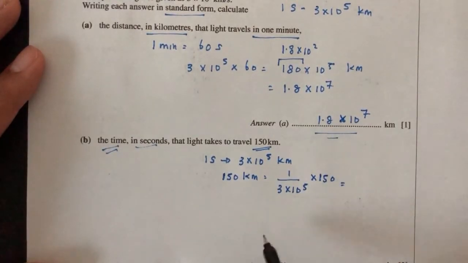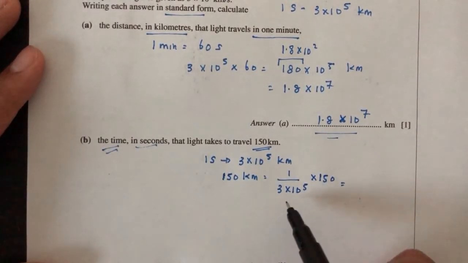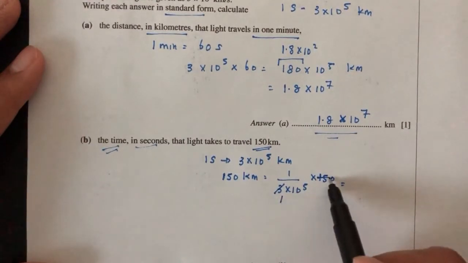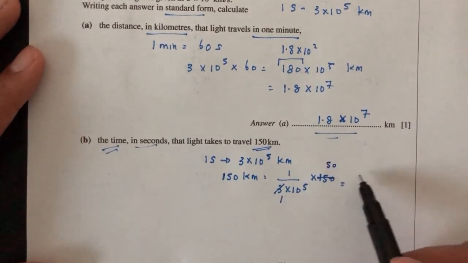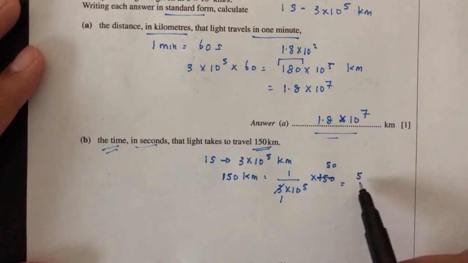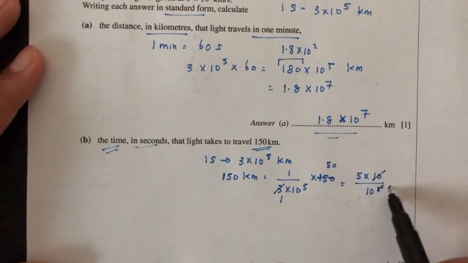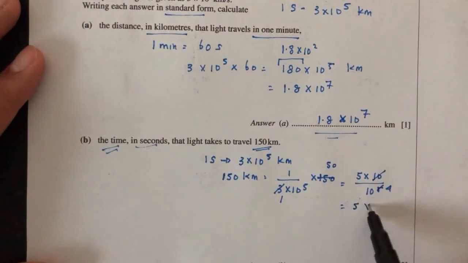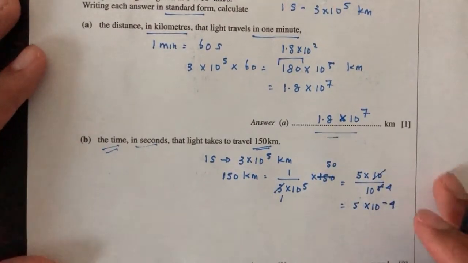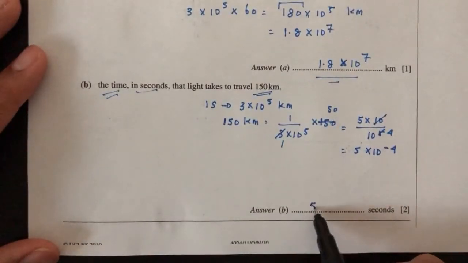So let's divide. 150 divided by 3, that will be 50, that will be 5 times 10, divided by 10 power 5. That will be 10 power minus 4. Your answer will be 5 times 10 power minus 4 seconds. This is your answer for part B.